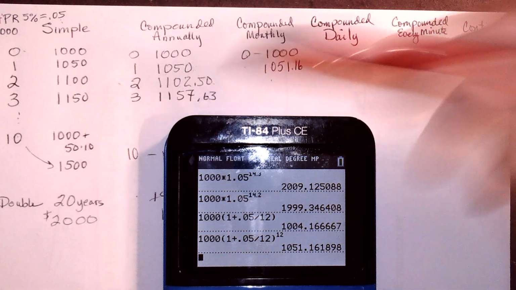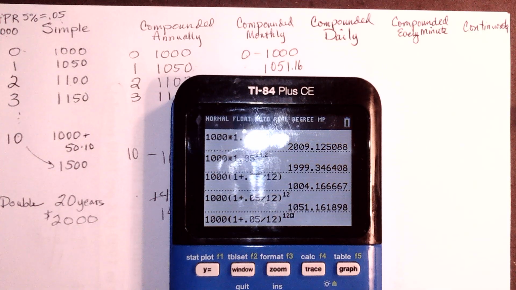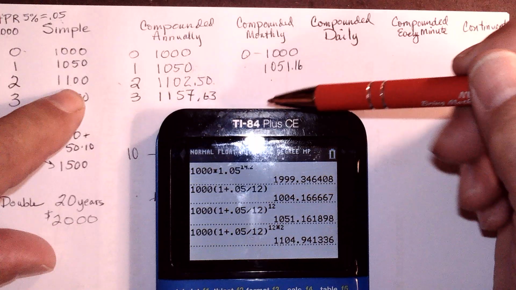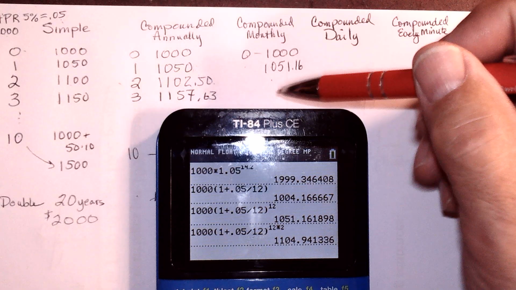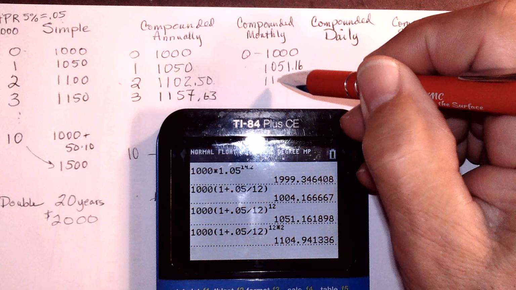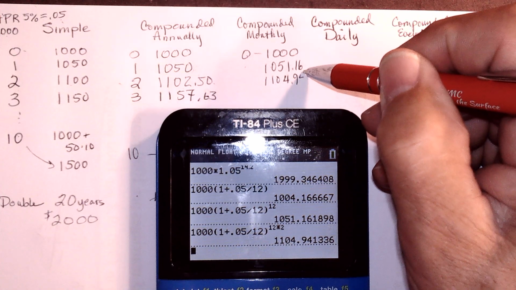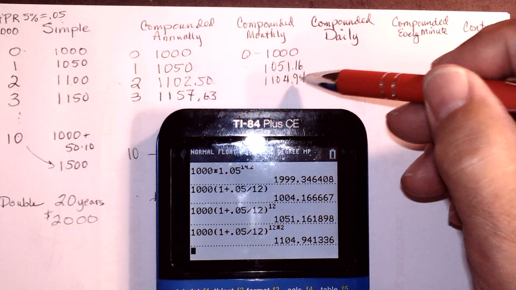And then to do 2 years, I'll bring this back, and I'm going to do 12 times 2 to make it for 2 years, which is now, instead of 1,100 on simple or 1,102.50, it's $1,104.94.